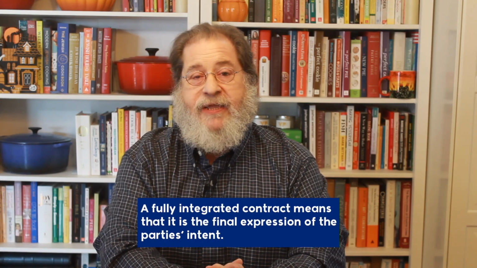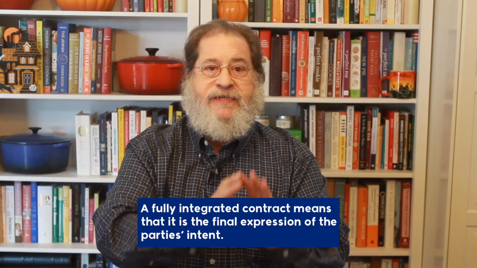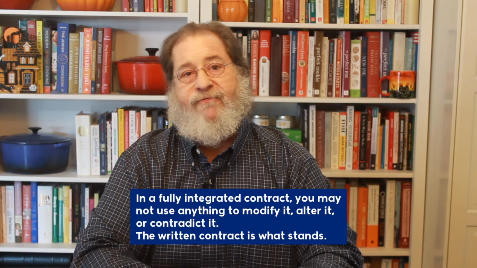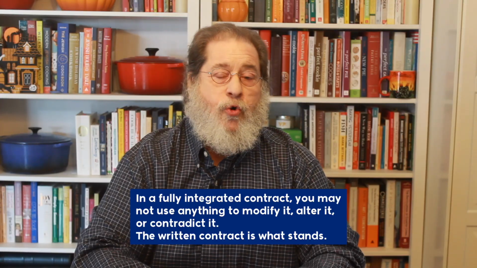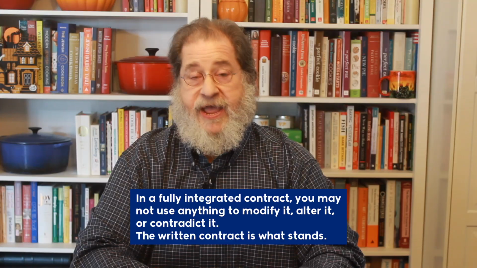First of all, what does it mean to be a fully integrated contract? A fully integrated contract means that it is the final expression of the party's intent. It's everything that the parties meant to put in that contract. And where you have a fully integrated contract, you may not use anything to modify it, to alter it, or to contradict it. The written contract is what stands.